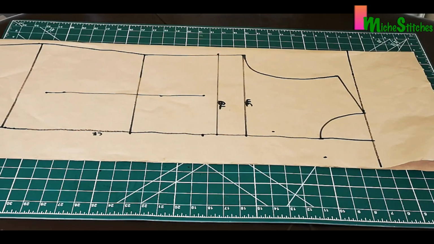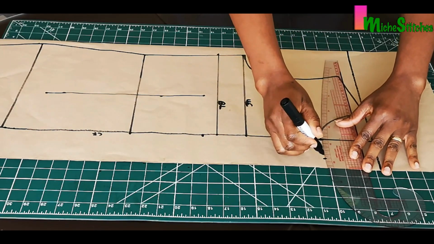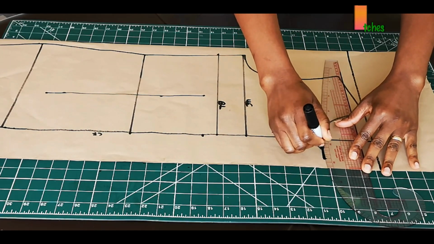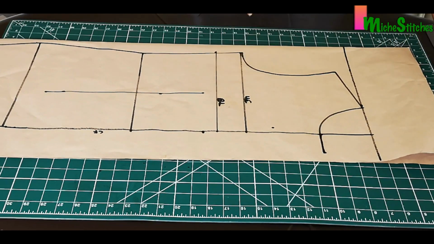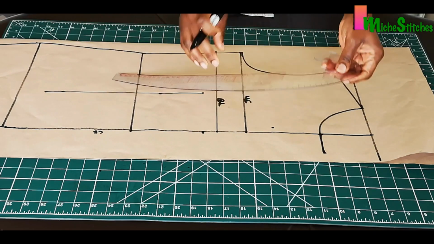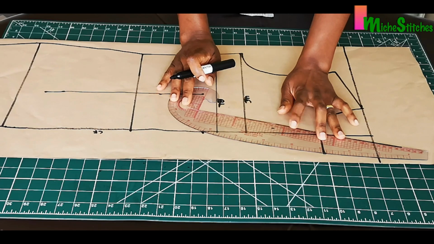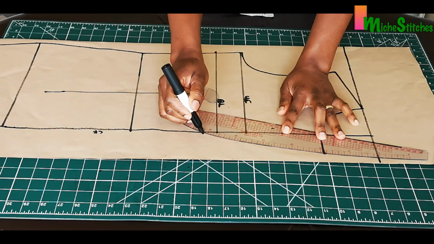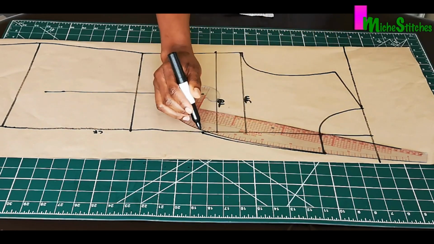So once I've marked my 2 inches, I'll just go ahead to extend my neckline to that point I marked. Okay, so that's my 2 inches, and I've extended the neckline. Now I'm going to link that point up to my break point. My break point is 1 inch below the bust line. Okay, so I'm linking this up to that break point, and that's where my lapel will fall to.